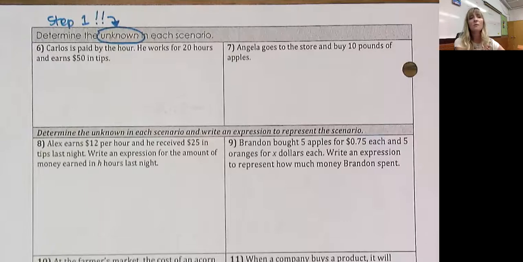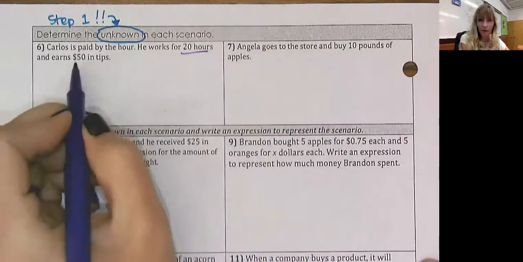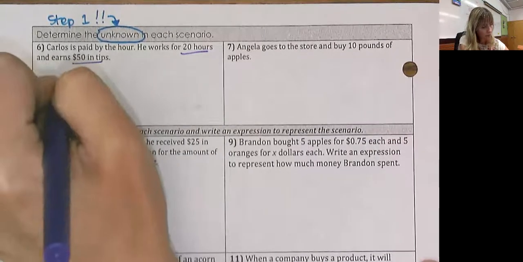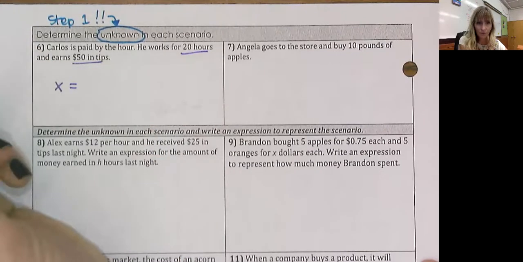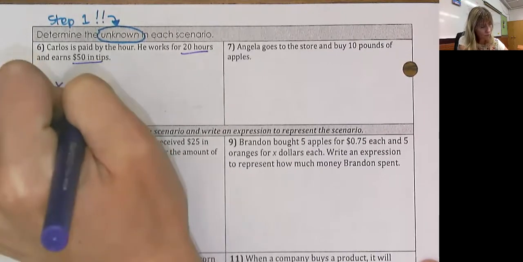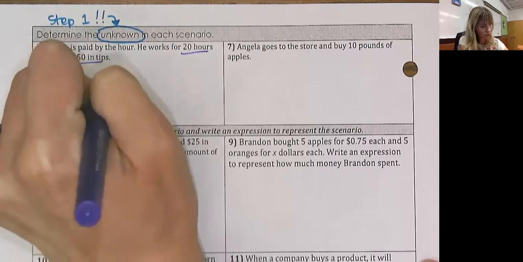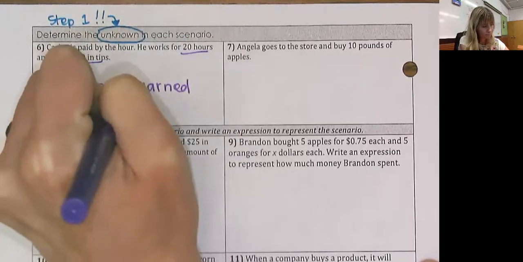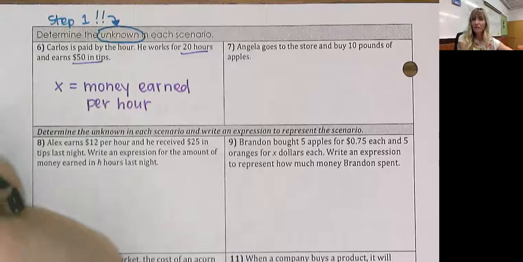Let's say I wanted to know how much money Carlos makes. Yes, that would be the unknown, but it's also my answer. The question is, if I want to know how much he makes, what's the one piece of information I need to know and don't know? Well, I know he works for 20 hours, so I know how long he works. I know he makes some money in tips. Do you know what I don't know? I'm going to call it X because it's an unknown. I don't know money earned per hour. That's my big missing key.